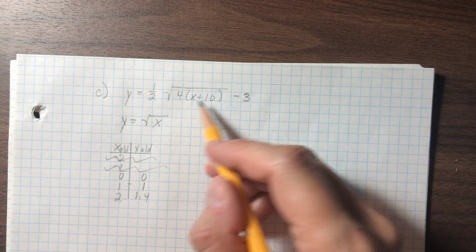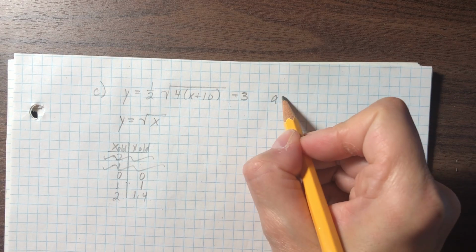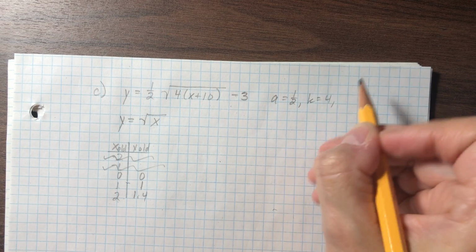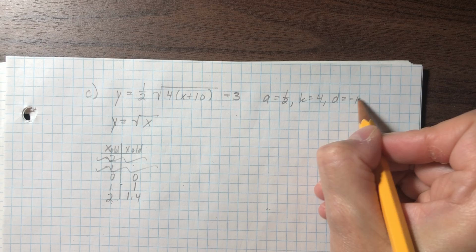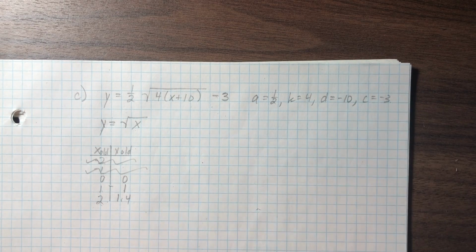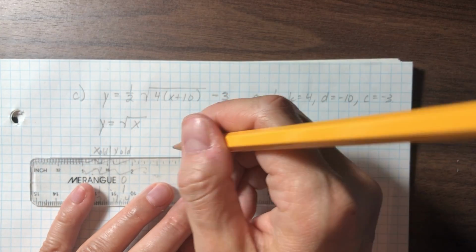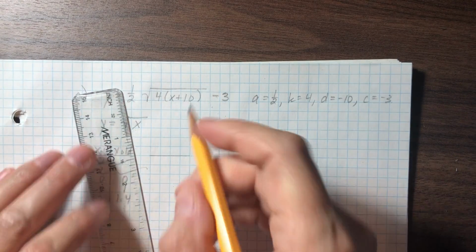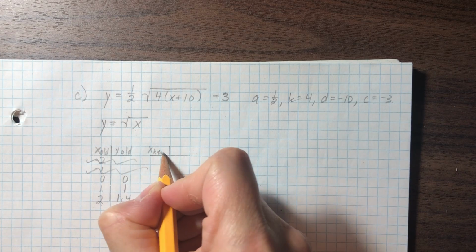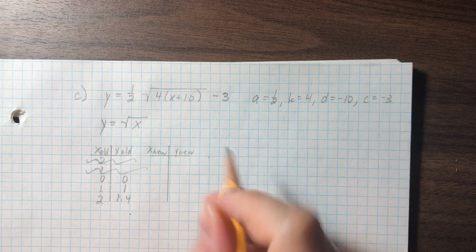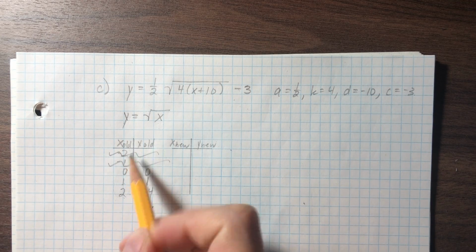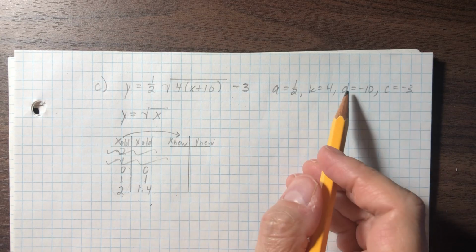Now we determine the a, k, d, and c values. A is 1/2, k is 4, d would be -10 in this case, and c is -3. Now we can apply our transformation formulas. So we're going to take these x coordinates and multiply by the reciprocal of k.